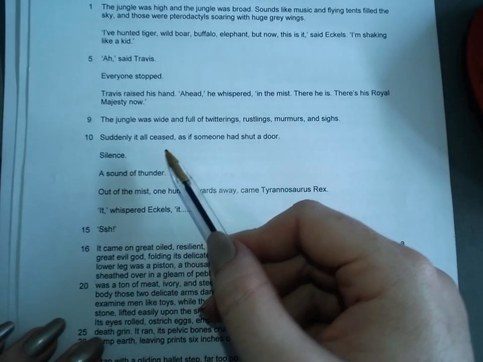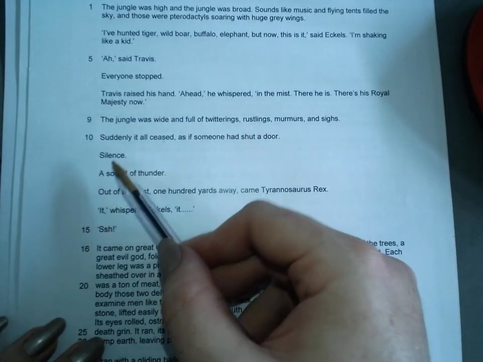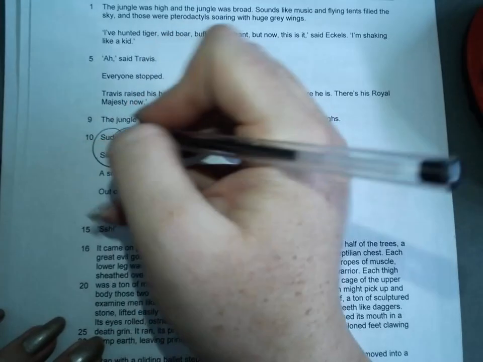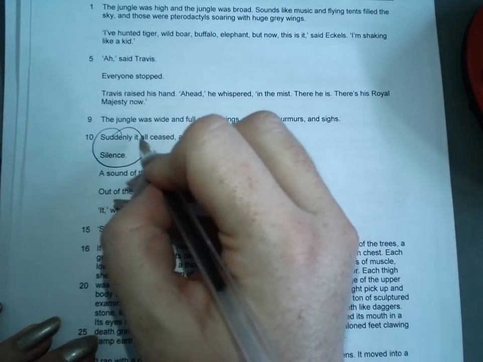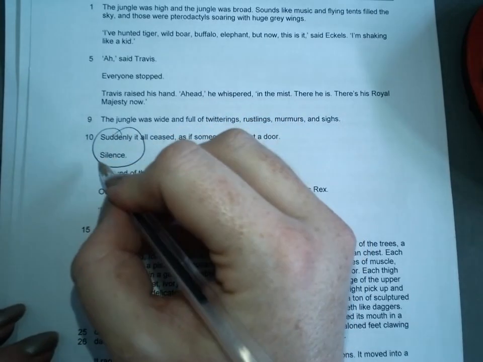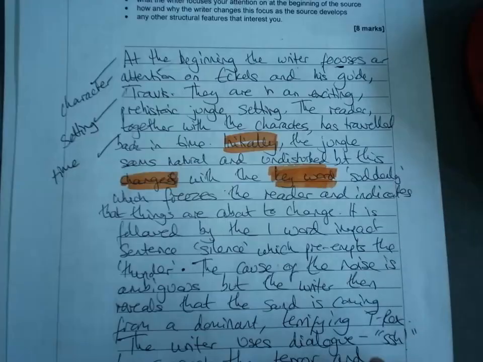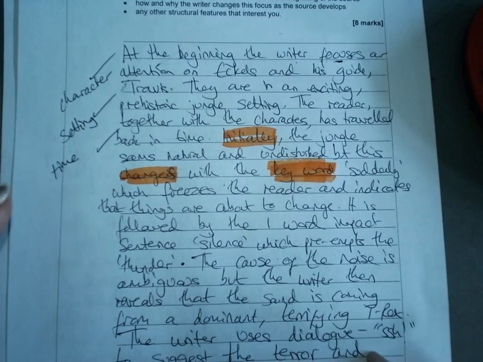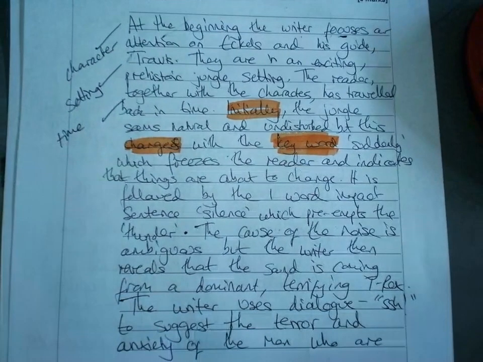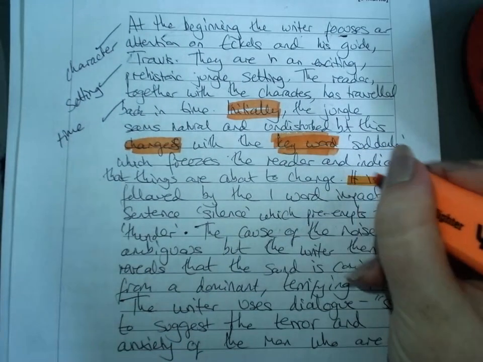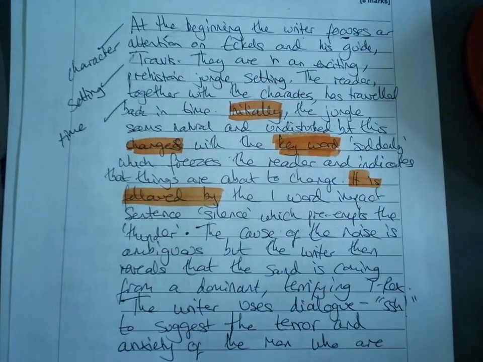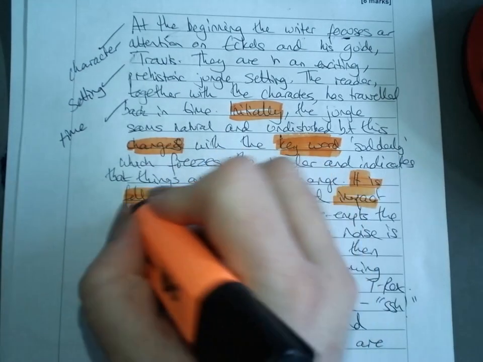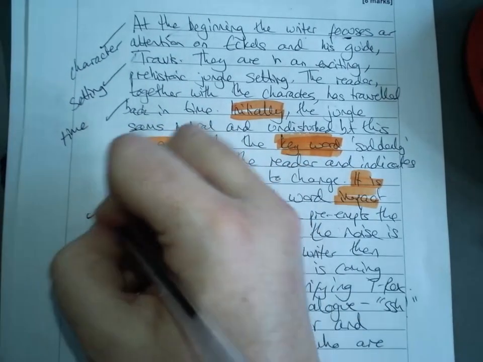In this story, they're in the jungle and suddenly everything has stopped, all the noise and silence. Well, I'm not going to zoom in on what the word silence has connotations of, but what I am going to say is that at this point, things are changing and there's quite a dramatic moment. So the key word suddenly, which freezes the readers and indicates things are about to change. It's followed by, again, a good structural sentence starter, the one word impact sentence, another structural technique there, so looking at sentence structure.